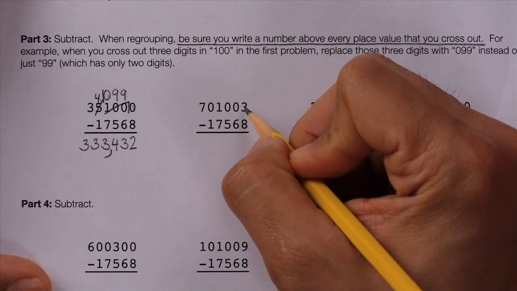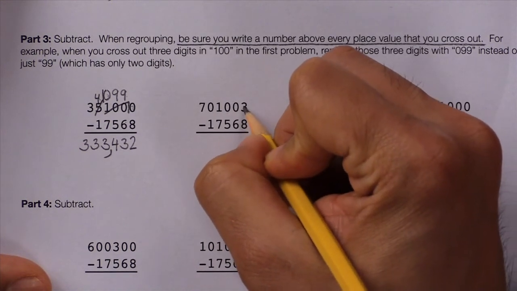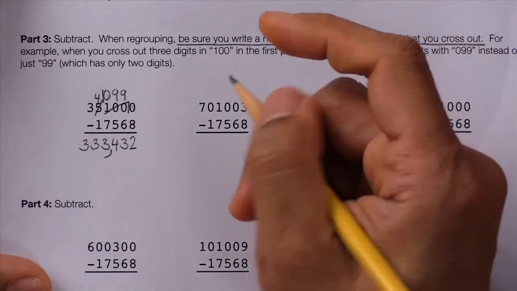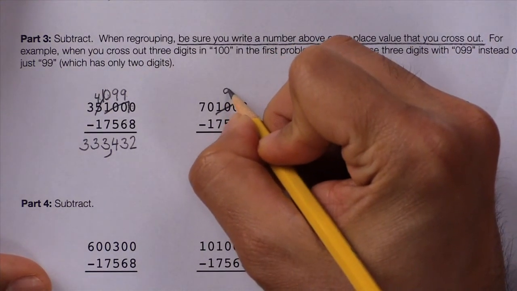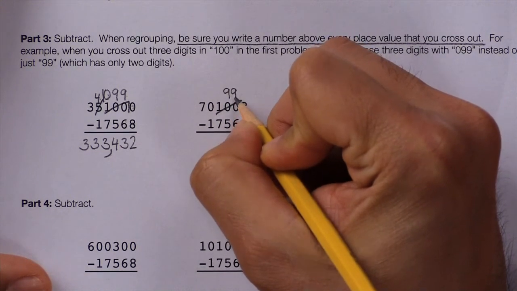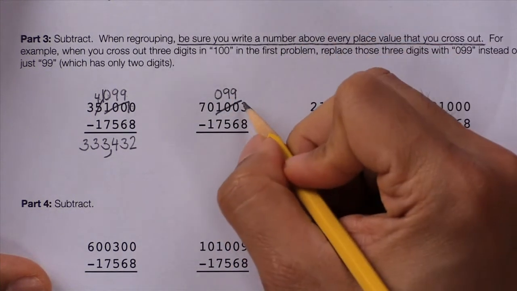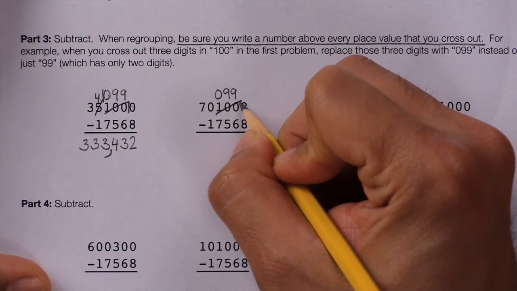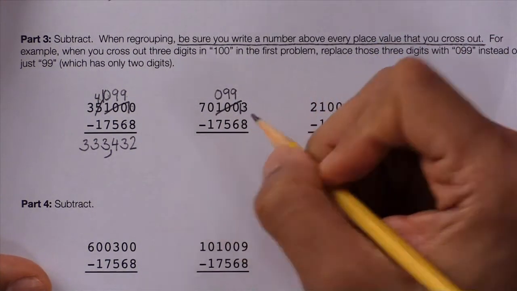Last example. Start with 3 minus 8. We can't do that, so touch and protect. Look to the left, and what do we cross out? I see 100, so I'll cross it off. Count backwards, that gives us 99. Remember though that we can't leave this blank up here, so write a 0. How many times did we count backwards? We counted backwards one time, and now we can subtract. 13 minus 8 is 5.